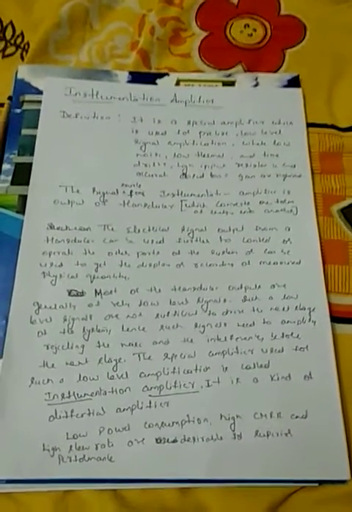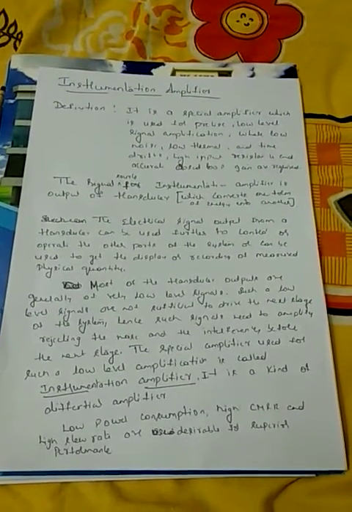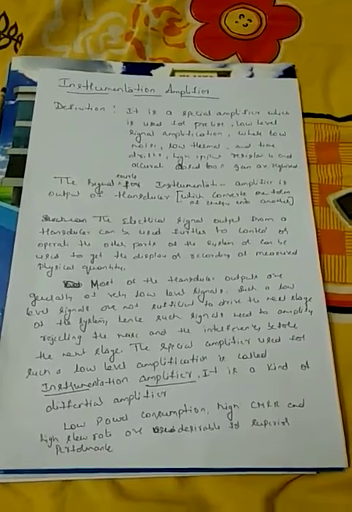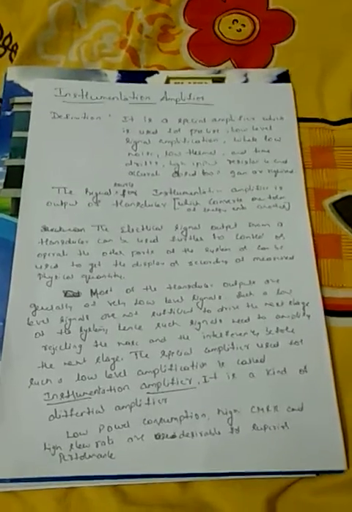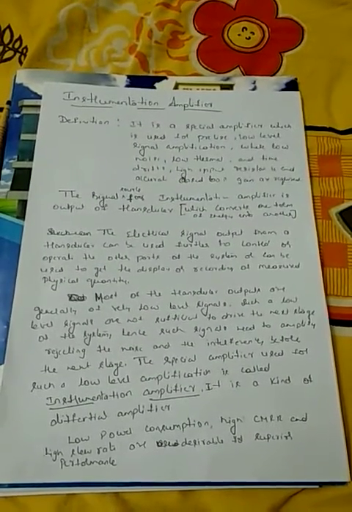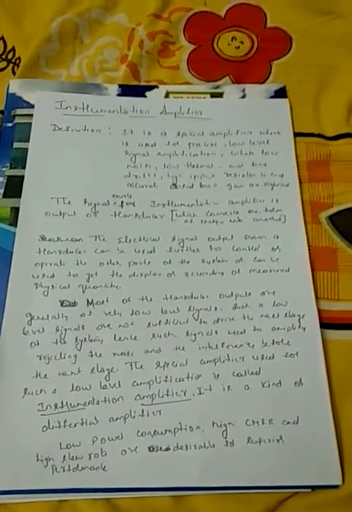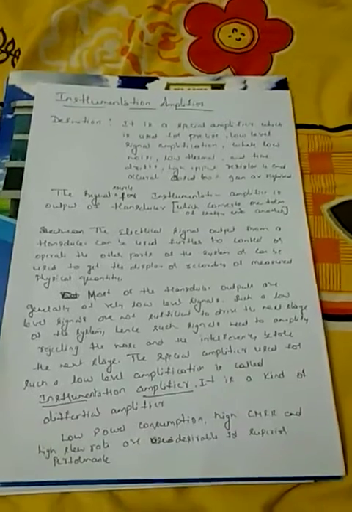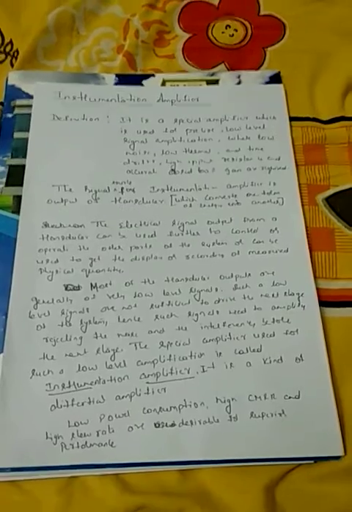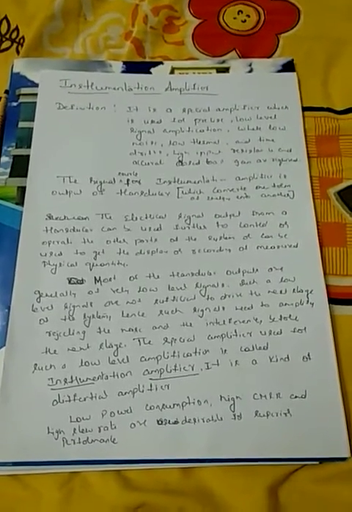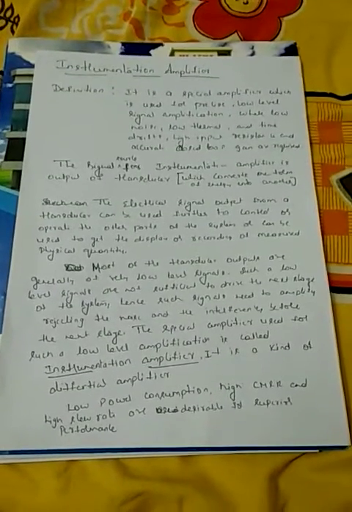The special amplifier used for such low level amplification is called an instrumentation amplifier. It is a kind of differential amplifier. In brief, an instrumentation amplifier is a special amplifier used for low level amplification of an electrical signal, which is the output from the transducer. These electrical signals are very low level, so to amplify them we use this special type of amplifier.